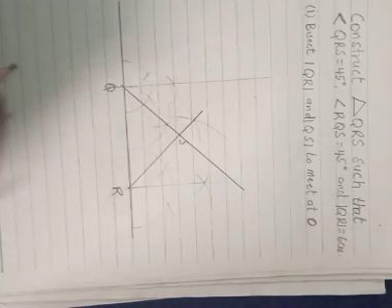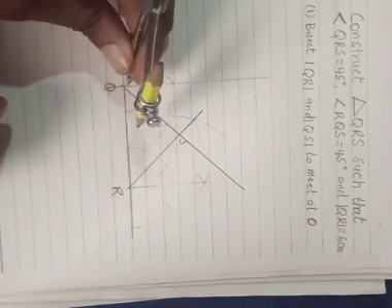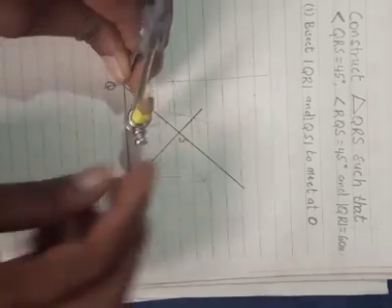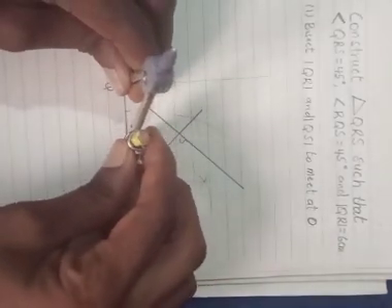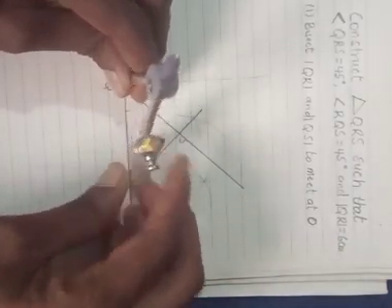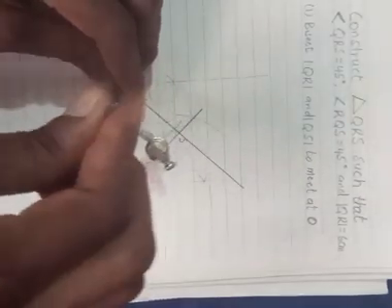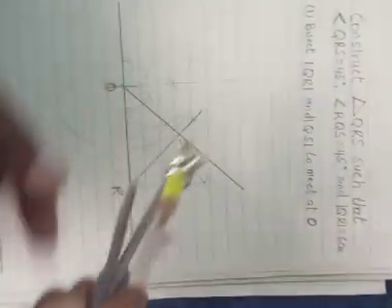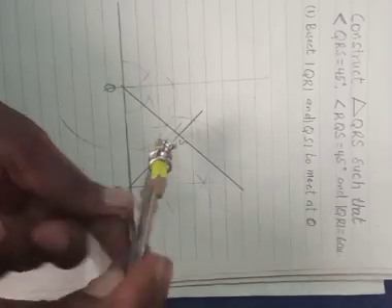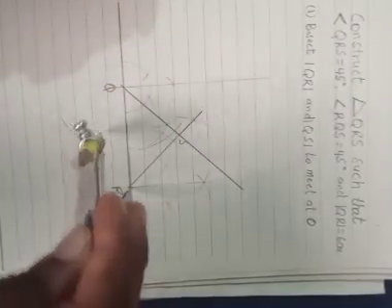In bisection of a line, we stand at one point of the line, open to more than half of the line, and strike an arc up and strike an arc down. Then you take it off and stand at the second point, and strike an arc up and an arc down. So we are bisecting the line QR.